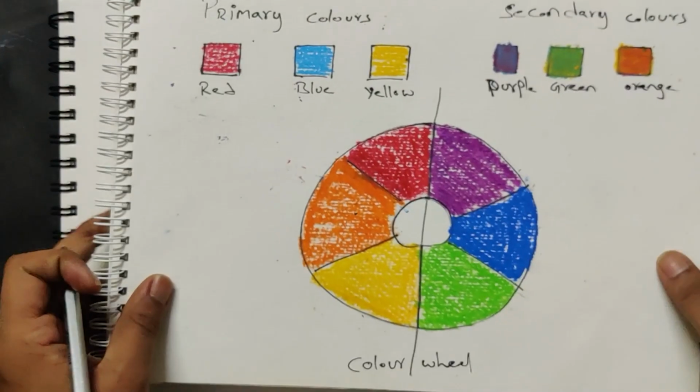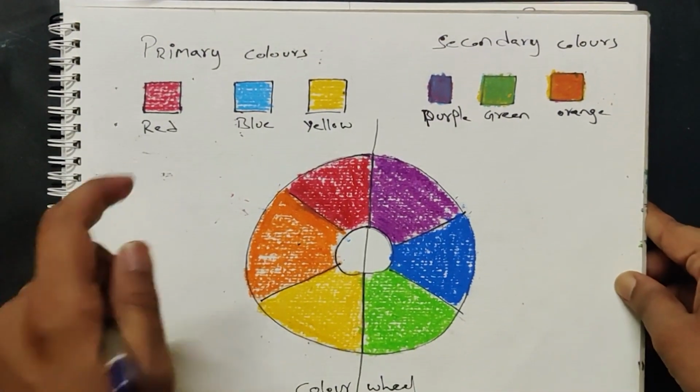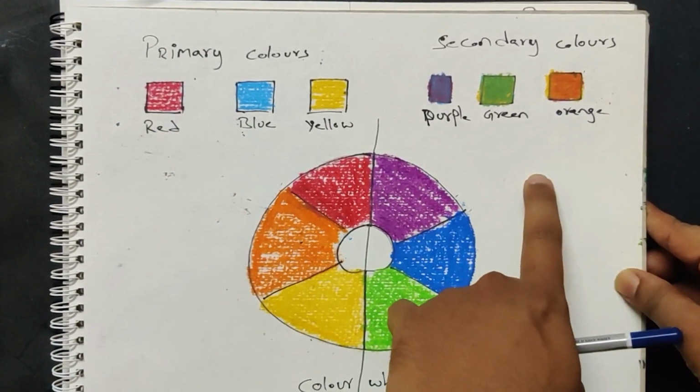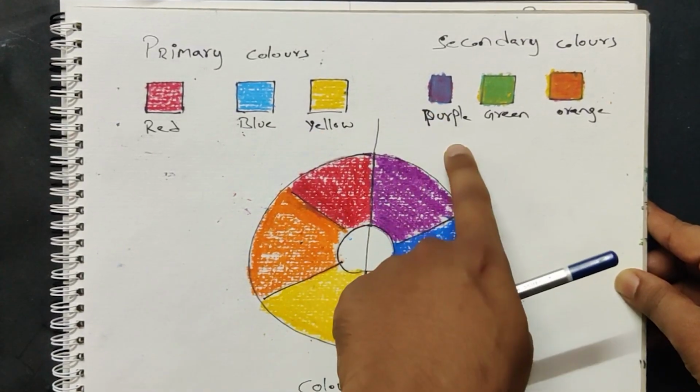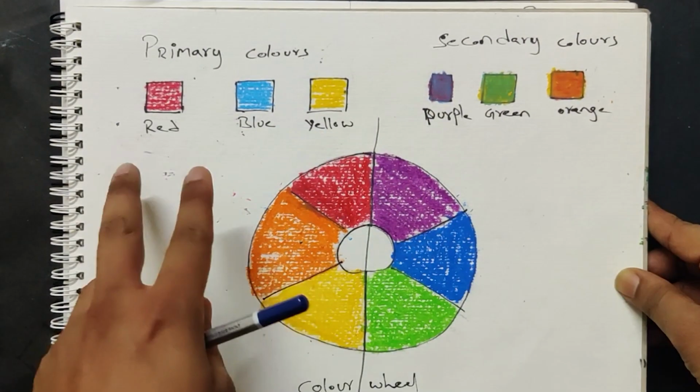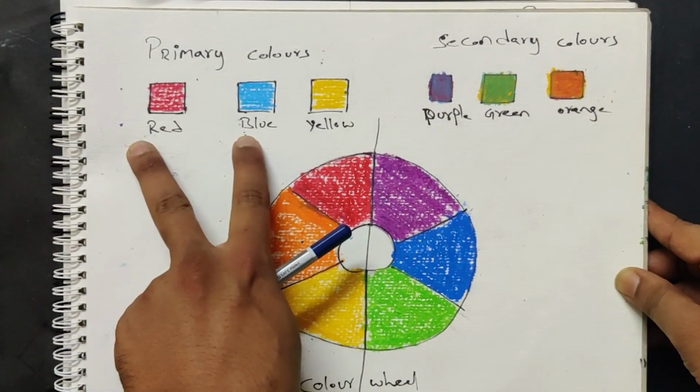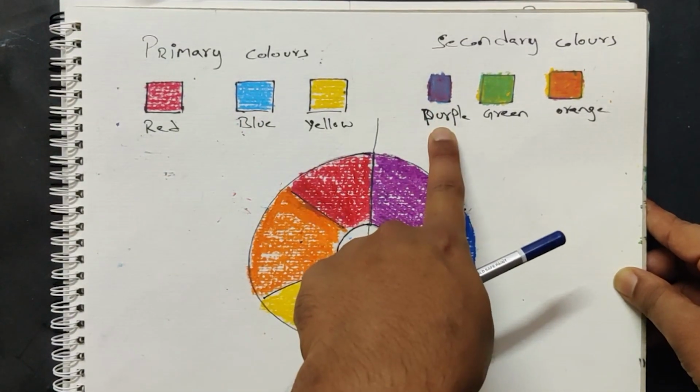Before that, I have already prepared primary and secondary color wheels here. These are primary colors and these are secondary colors, right? Primary colors are red, blue and yellow. Secondary colors are purple, green and orange. By combining two primary colors, a secondary color is formed.